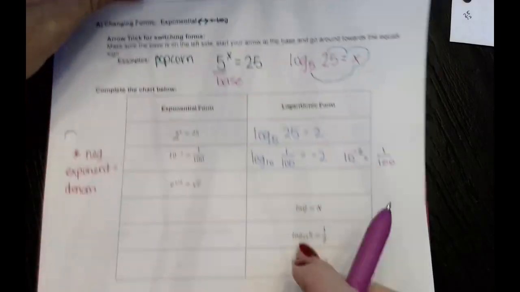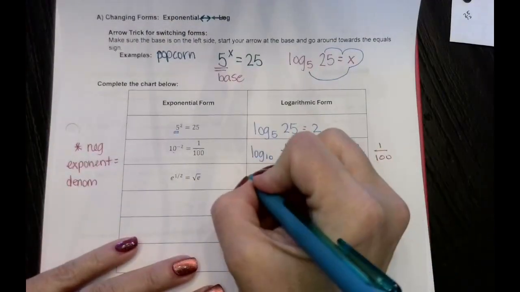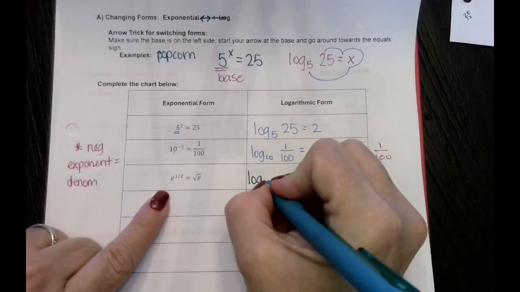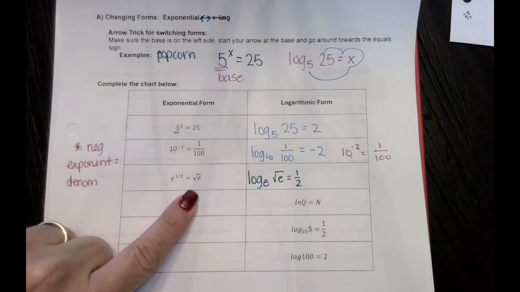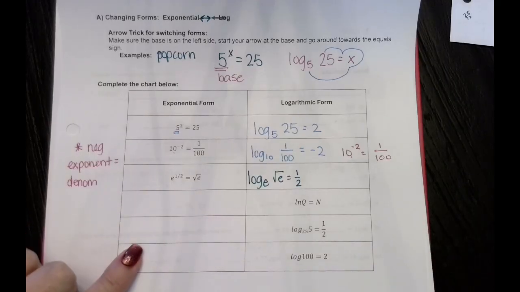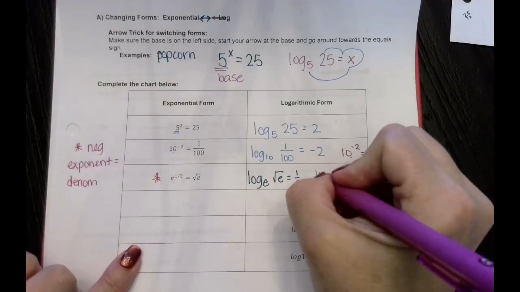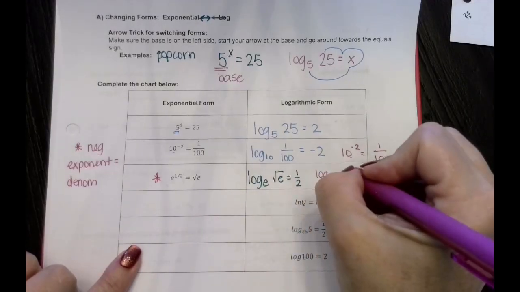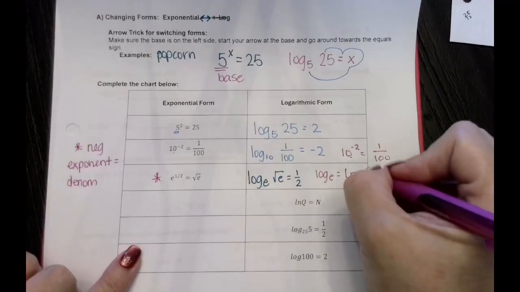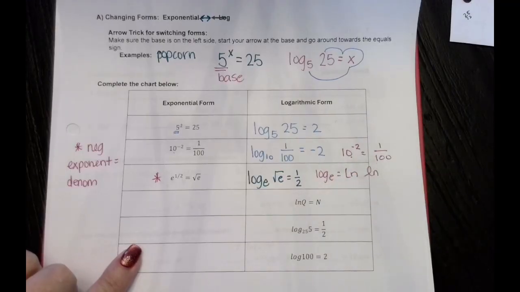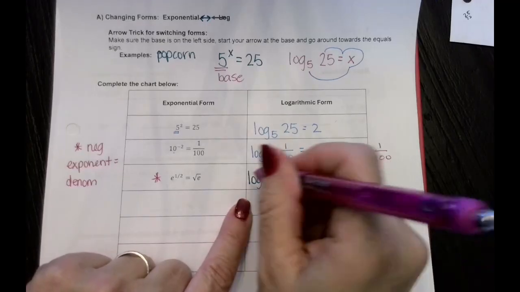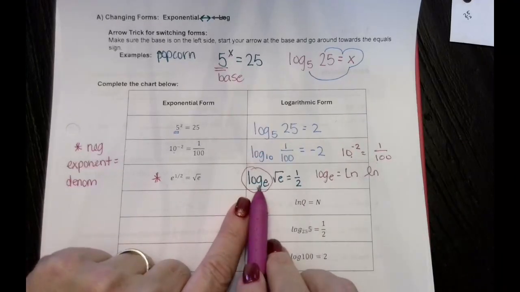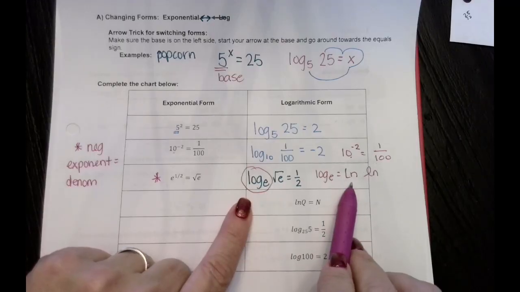Okay, if we look at this next one, we're going to say log base e of the square root of e equals 1/2. Now this is a special case. If you remember, whenever we have log base e, this is the same as ln. You're going to see I write it with this cursive n. I don't know why; I've always done it that way. So ln and this ln are the same. You'll never write log base e. You're going to write ln, and there's no e.